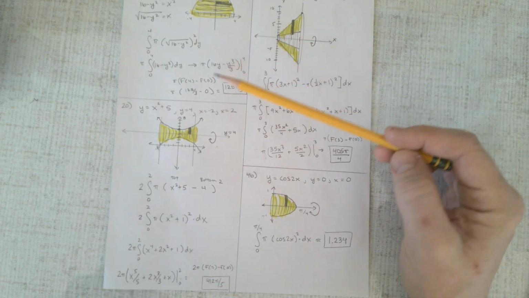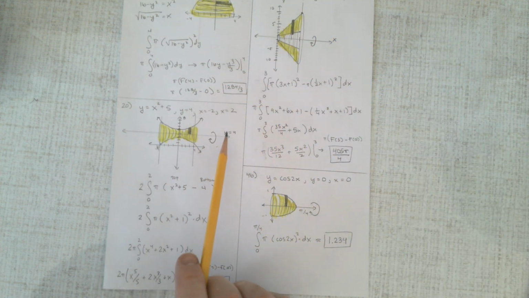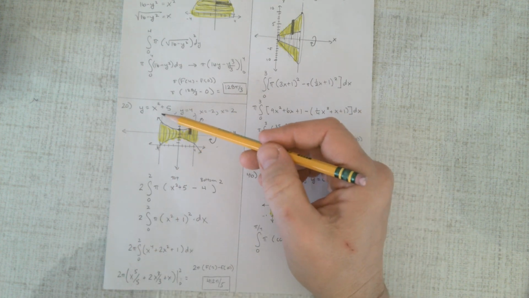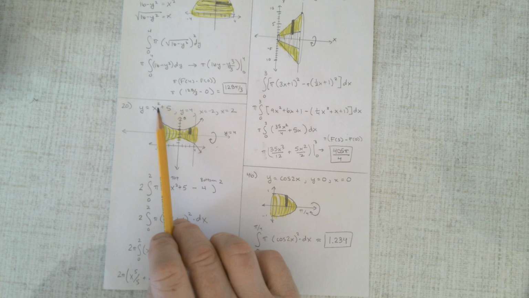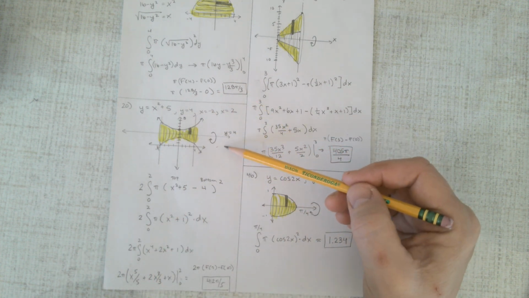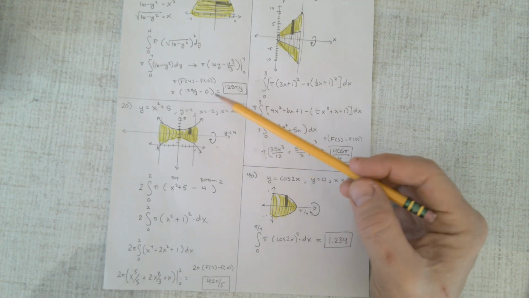Number 20. Also, here's a line, y equals 4. There's the x equals -2 and +2. And I have this parabola, and I have that shape, and I revolve it around this line now. So it's a little different right there. I'm revolving it around that line.